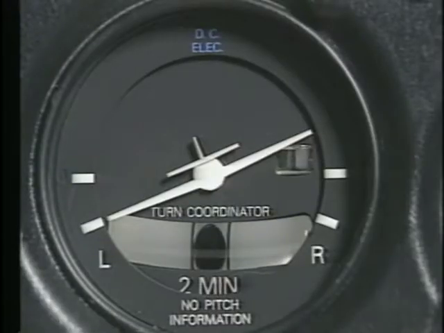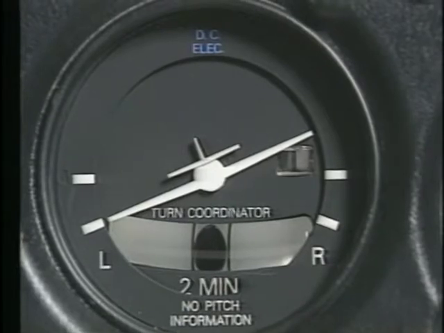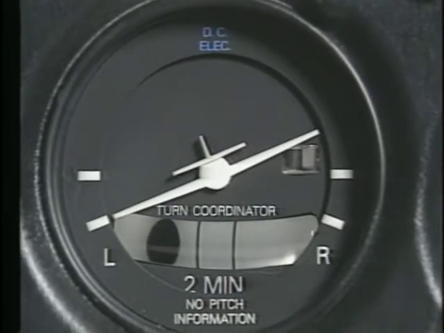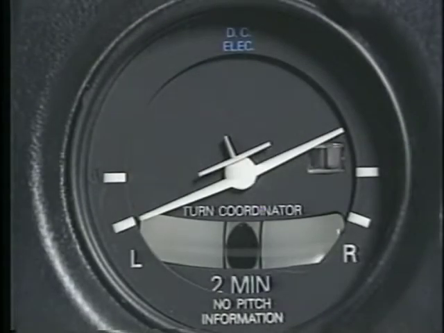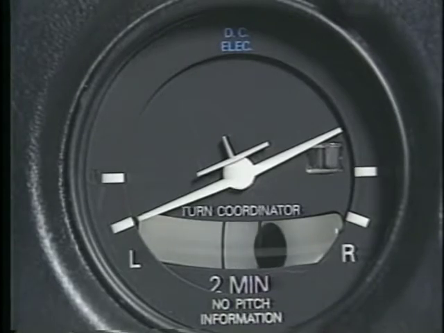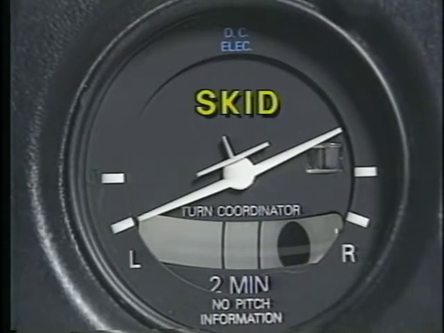However, if the bank becomes too steep for the turn rate, the ball will move to the inside of the turn and indicate a slip. If the bank is too shallow for the turn rate, the ball will move to the outside of the turn, indicating the airplane is in a skid.